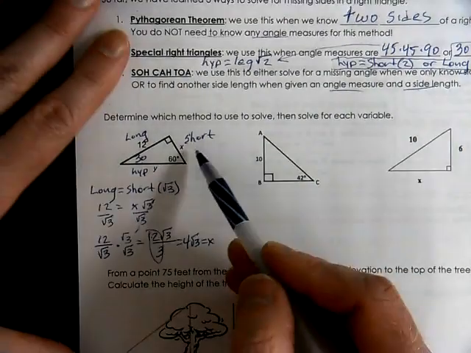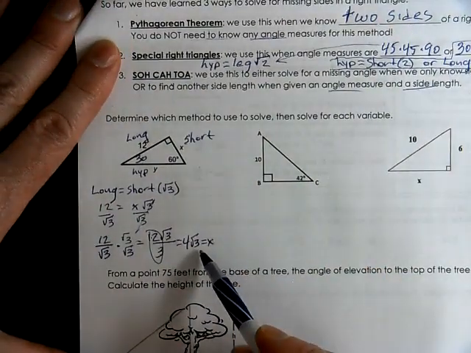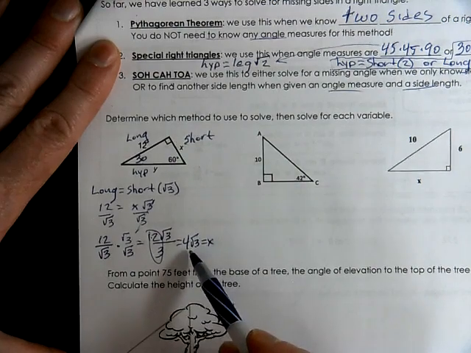So we figured out the short leg, 4 root 3. That's the exact answer. No decimal.